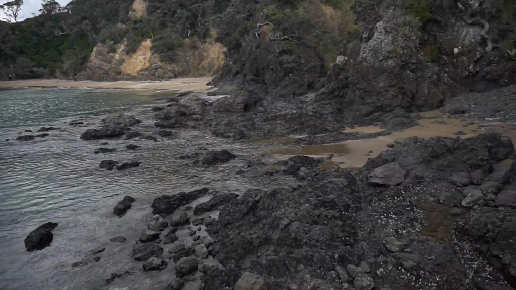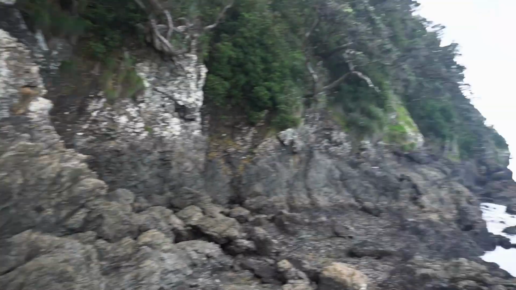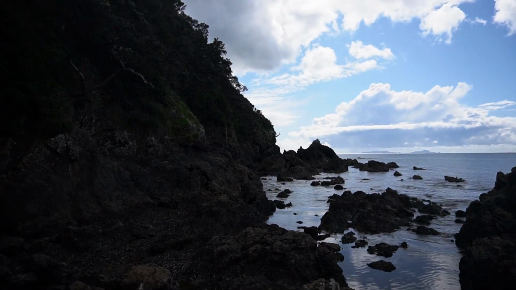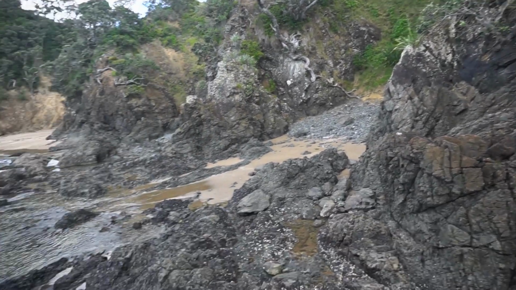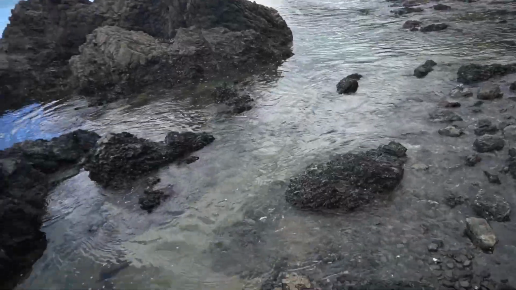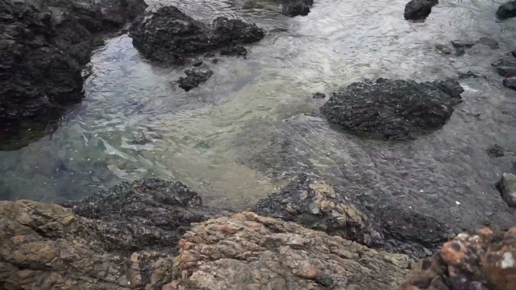Absolutely stunning. Too bad it's not sunny today, but I mean, it's probably good for my skin. Forgot to wear sunscreen. But yeah, onwards we go. Let's see what else we can find.